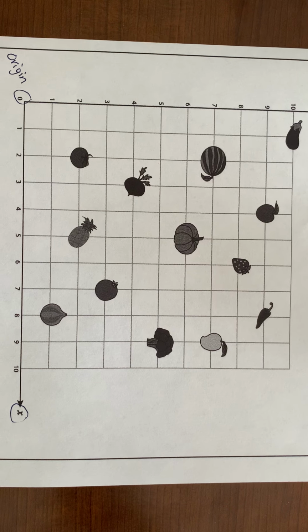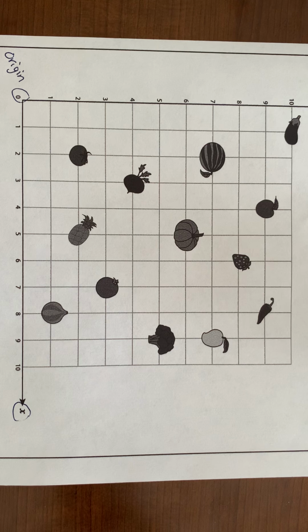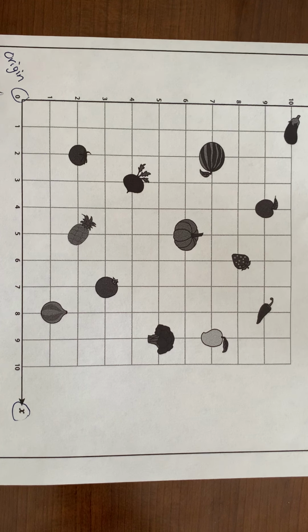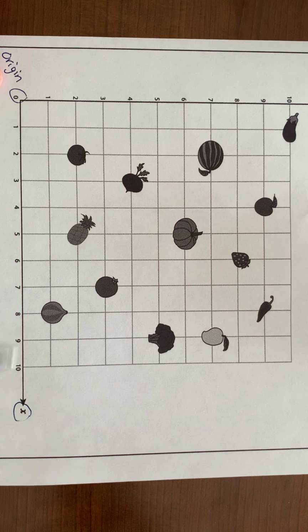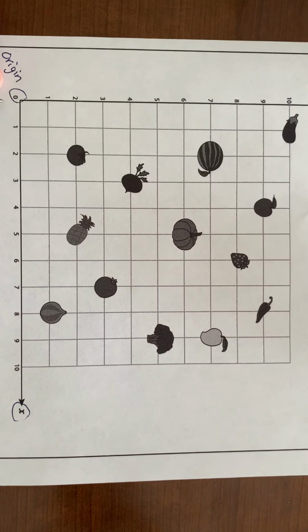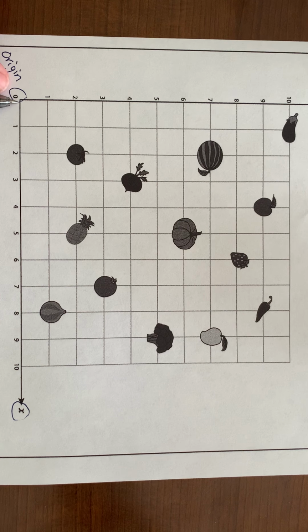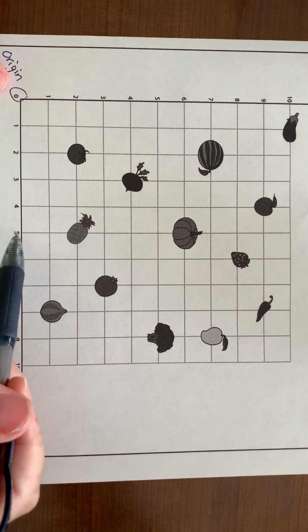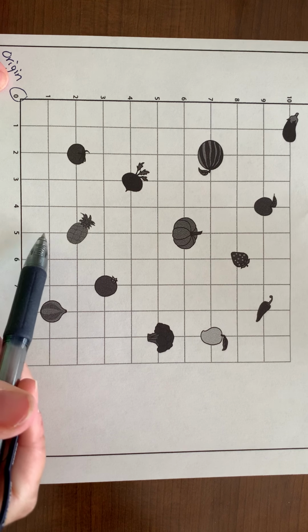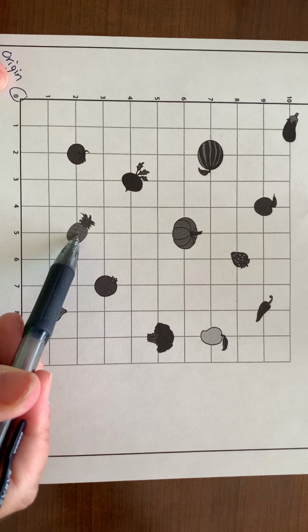Okay, so if I wanted to find out where the pineapple was, here's the pineapple right here, I would count over first and then up. I'm going to read the x-axis first and then the y. So I'm going to count over from the 0: 1, 2, 3, 4, 5. Okay, so that's my number on the x-axis. And then I'm going to climb up 1, 2.